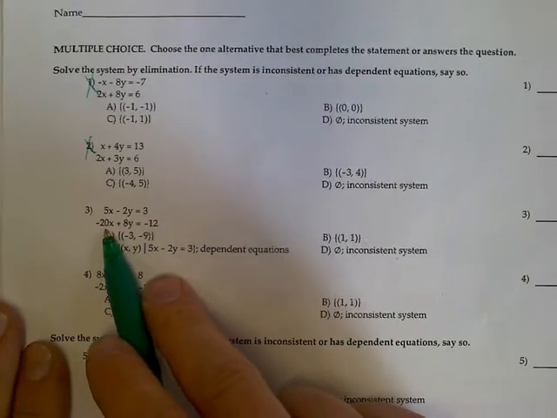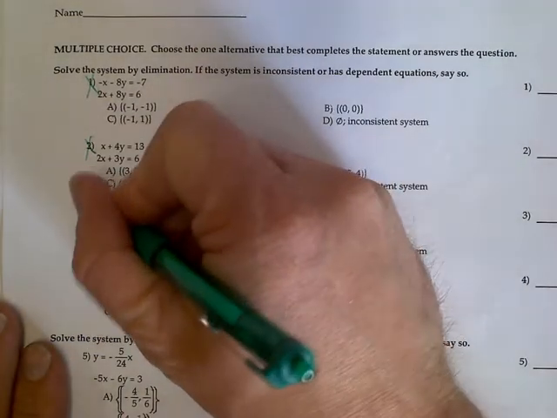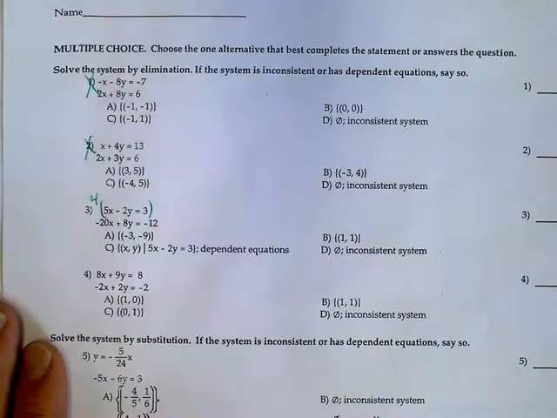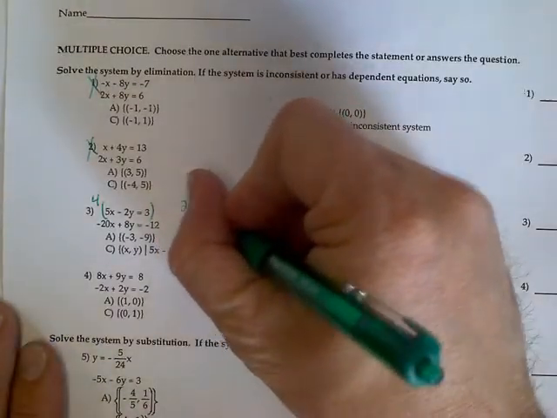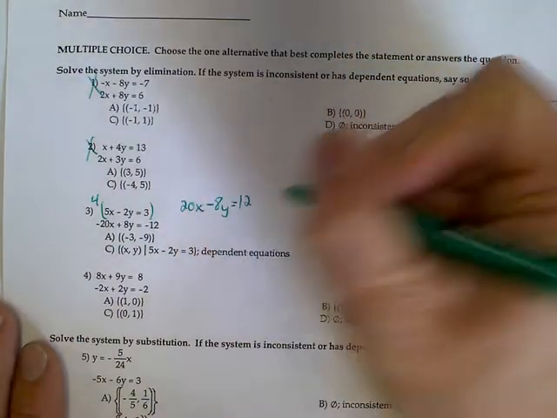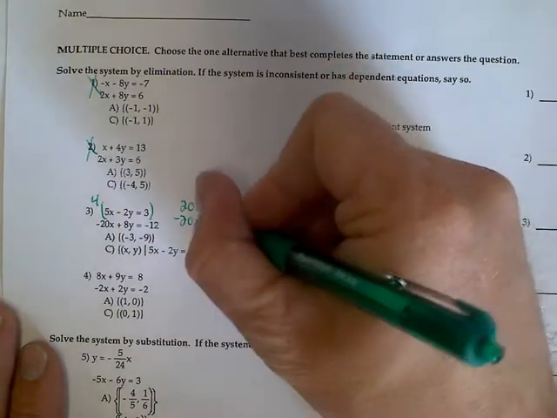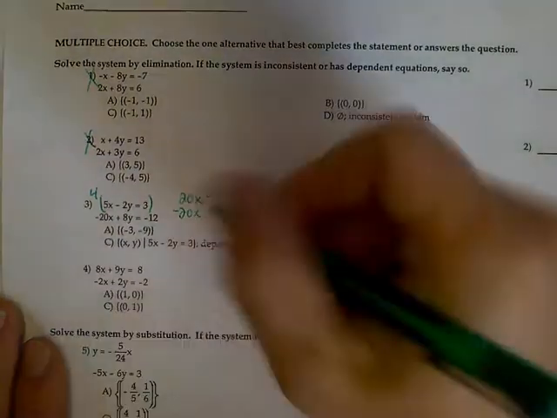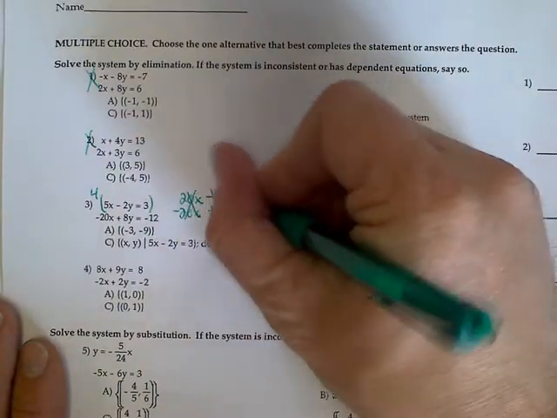So I know that negative 20, to get positive 20, I'm going to multiply this by 4. So this would give me 20x minus 8y equals 12. And then I have negative 20x plus 8y equals negative 12. This eliminates, this eliminates, this eliminates.